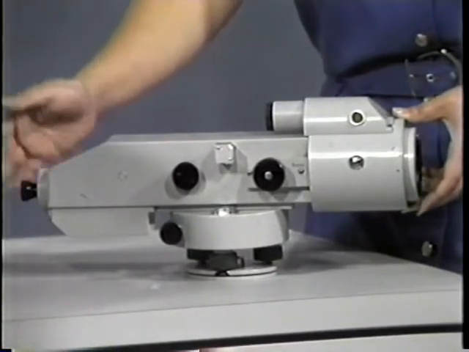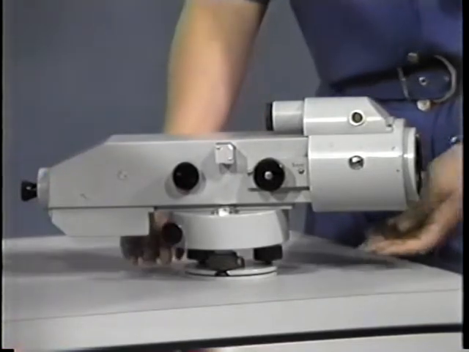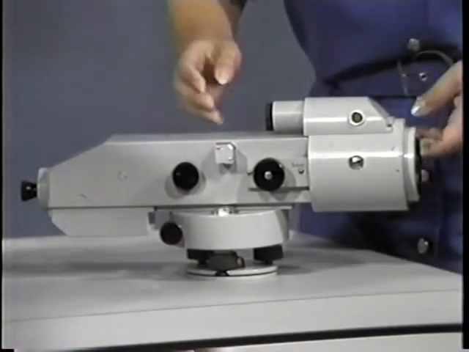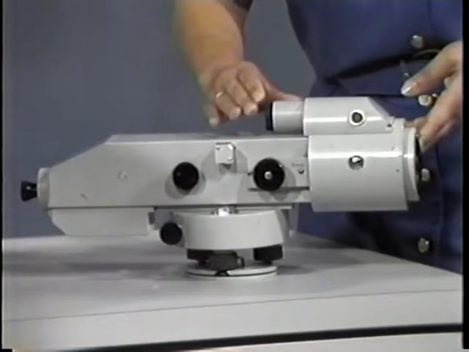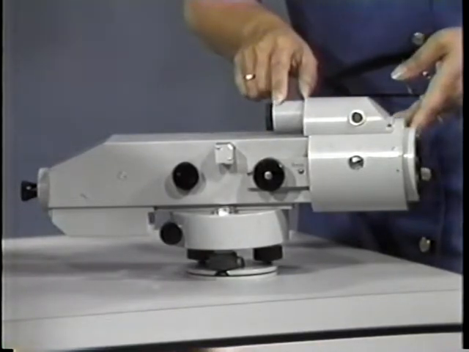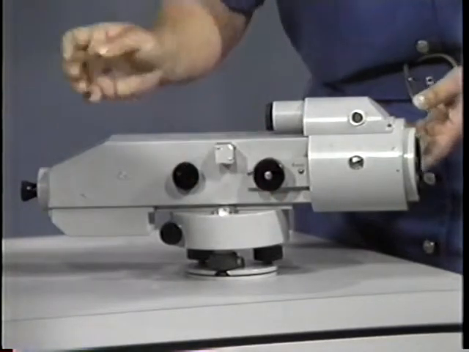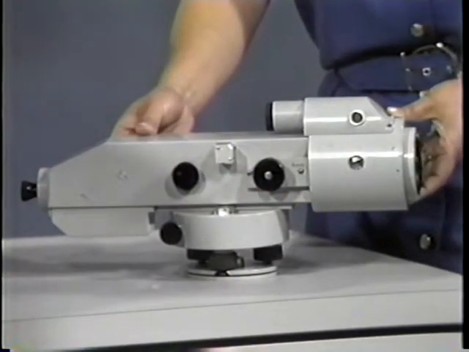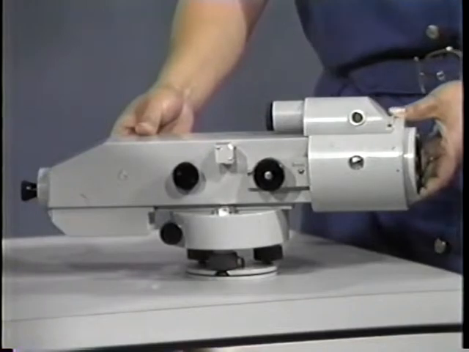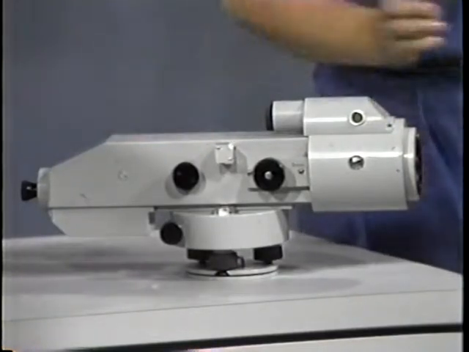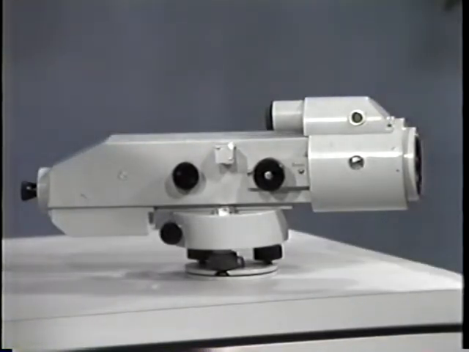It looks and functions the same as the level that was previously shown, with an exception: there is an addition of a micrometer with an eyepiece. The micrometer and eyepiece is an auxiliary device to provide the measurement of very small increments. With a first order level rod, the increments can be read to 2/10,000ths of a meter.